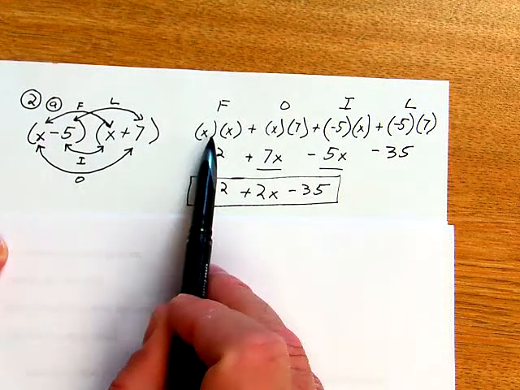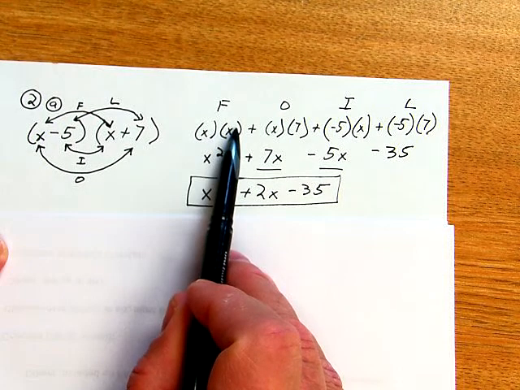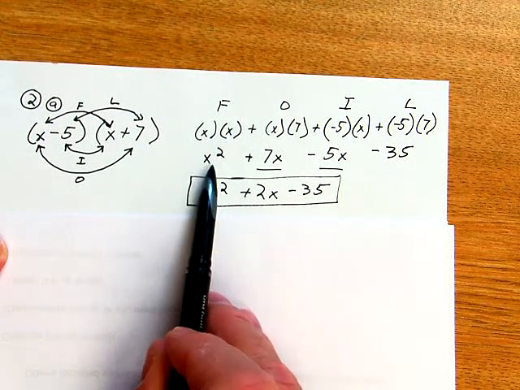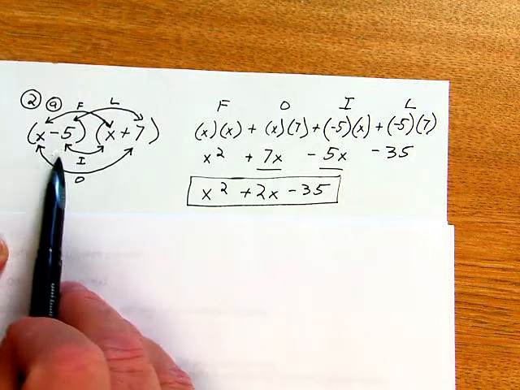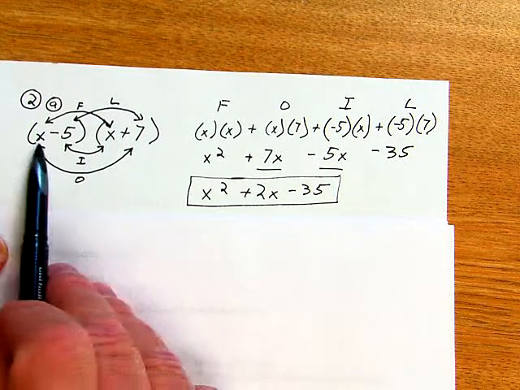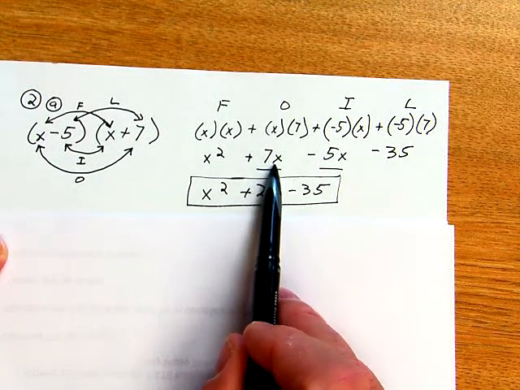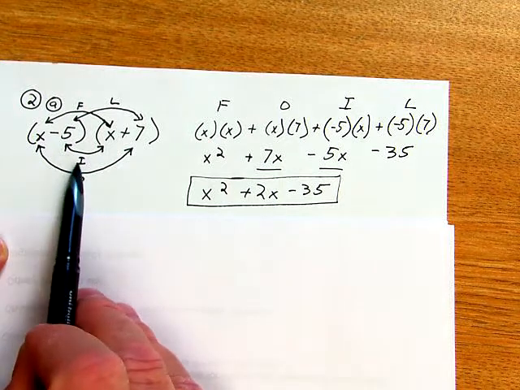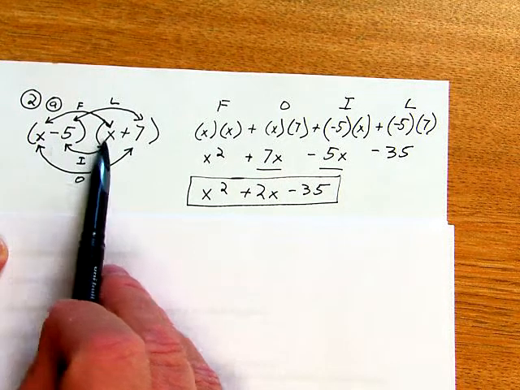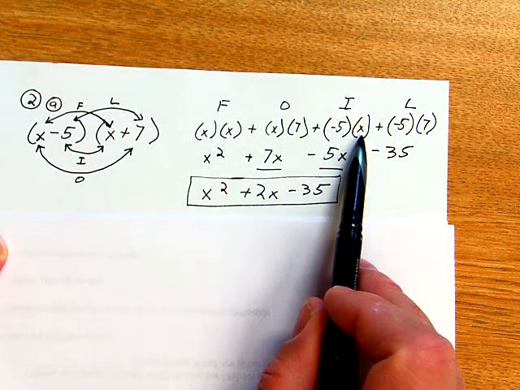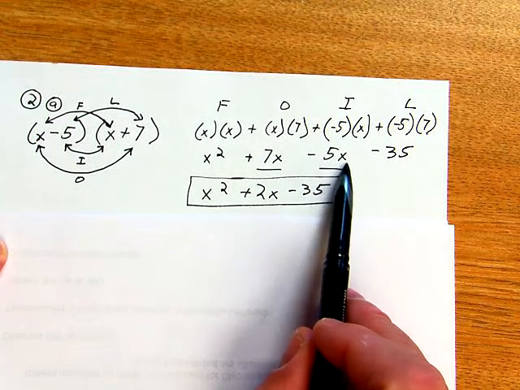X times x, I've drawn it out in detail, is x squared. Your outside is x times 7. X times 7 gives us 7x. Your inside, negative 5 times x, for the inside is negative 5x.